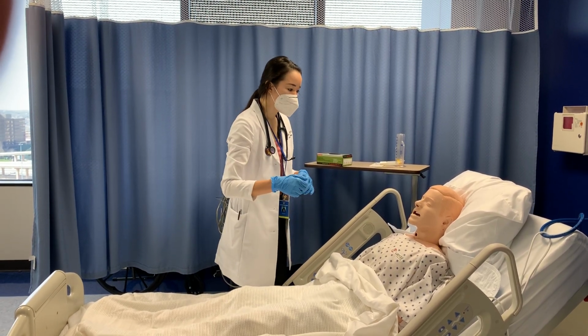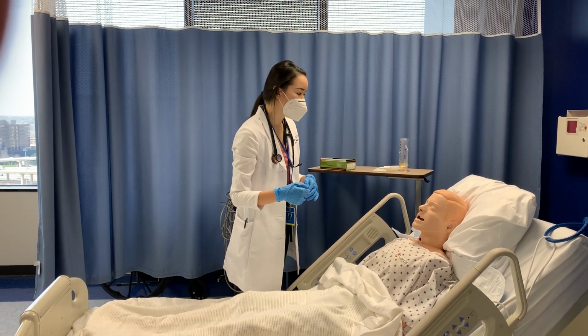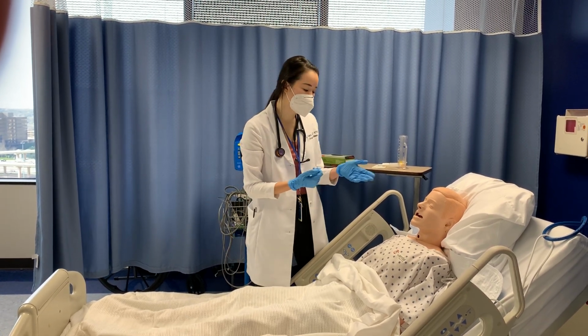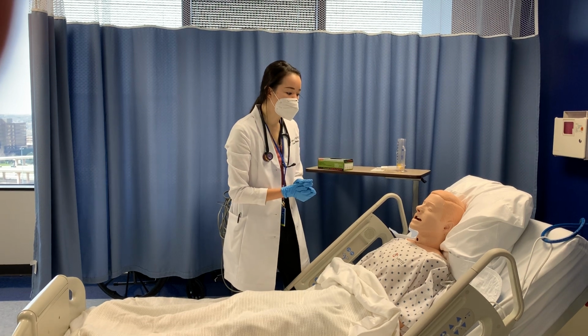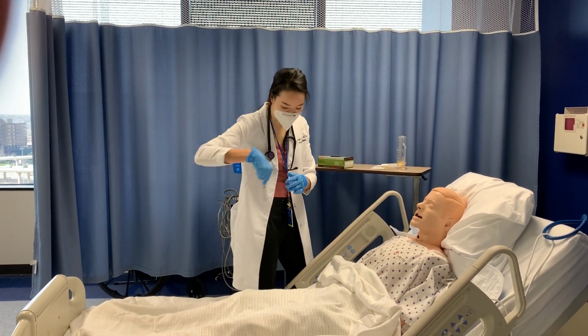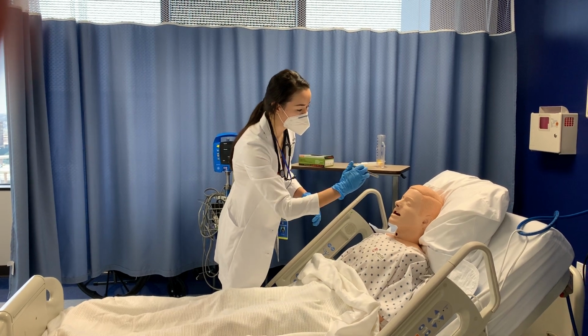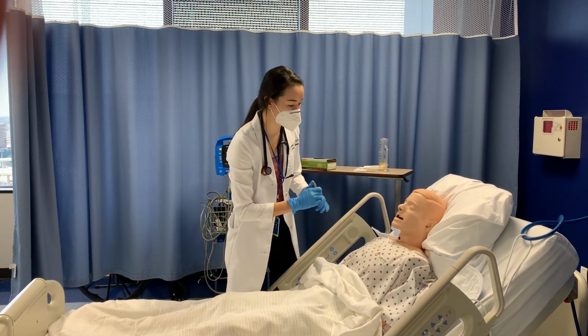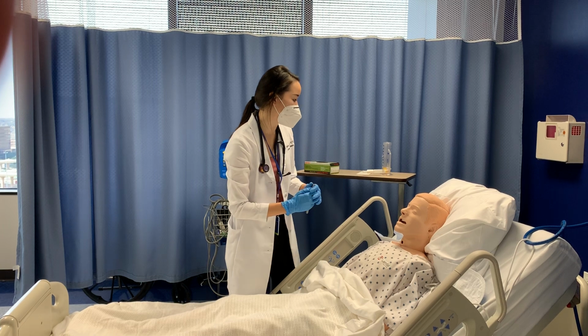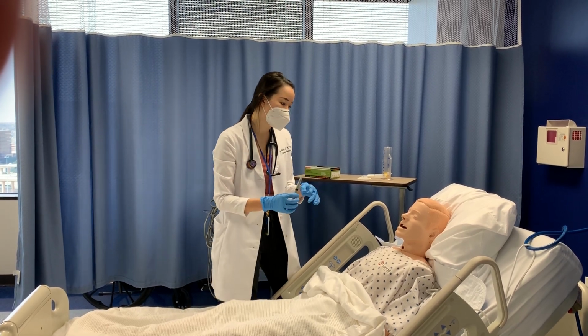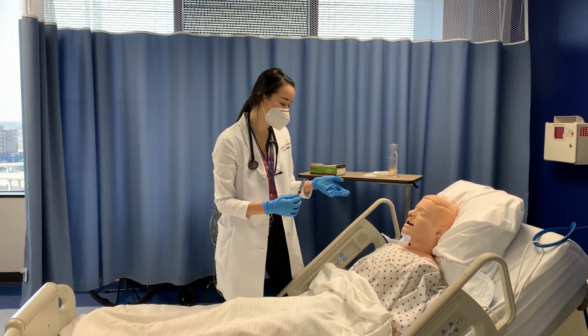Next, I will use my pen light to assess his iris and pupils. I will shine my light into each eye, and his pupils should constrict. And next, I will test accommodation.